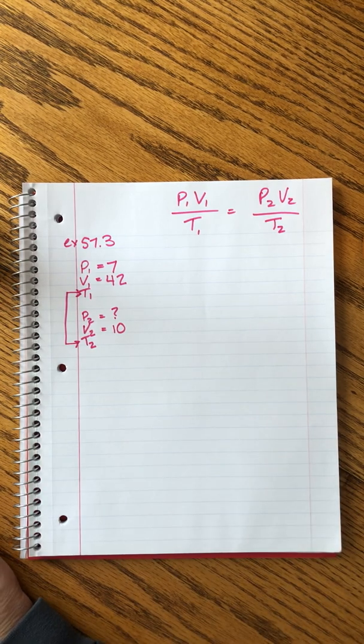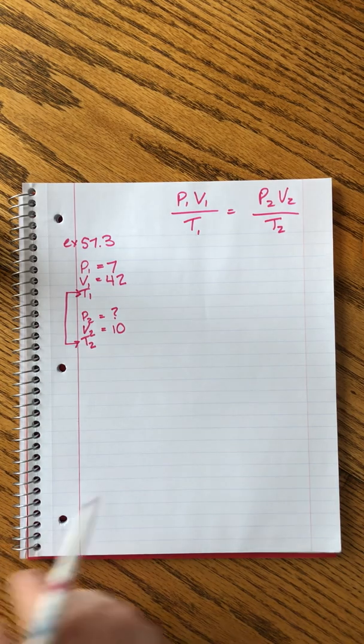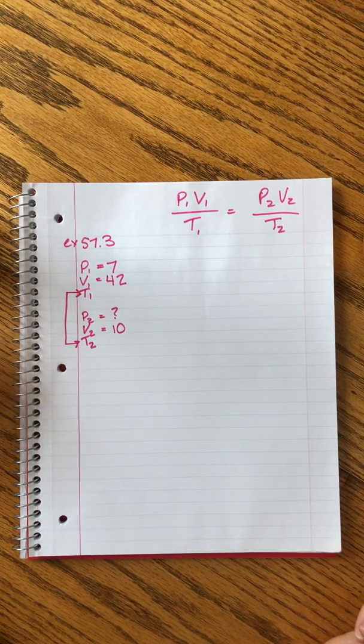In all three of these problems, I just noticed, we're solving for pressure every time. That's just a fluke. It doesn't matter which of the variables we solve for. It's not harder or easier to solve for a different one. That's just the way these problems turned out. So don't let that throw you at all if next time they ask you for temperature or volume. It's no harder, it's just different letters.